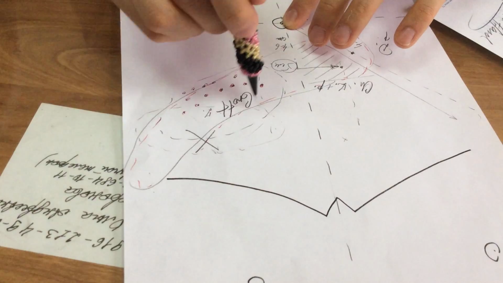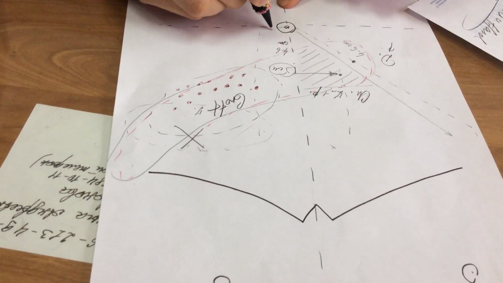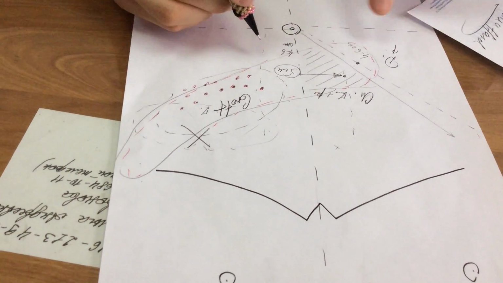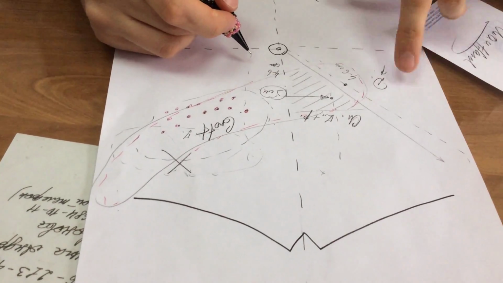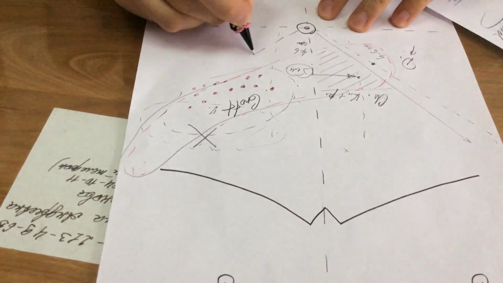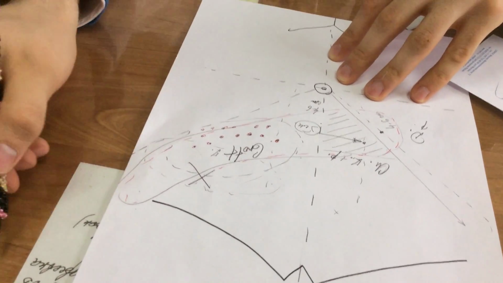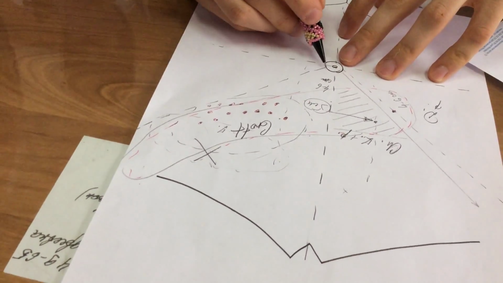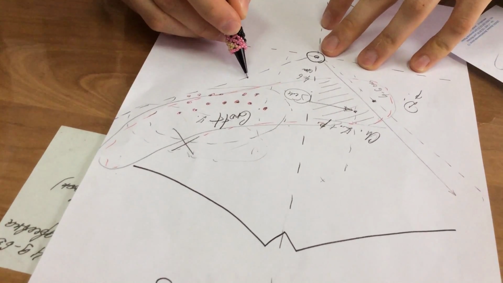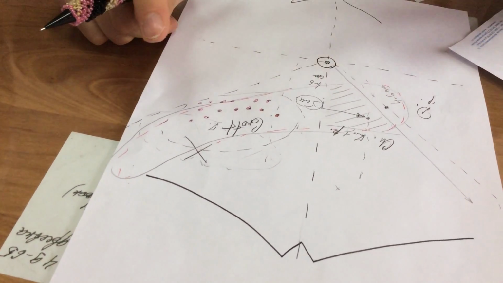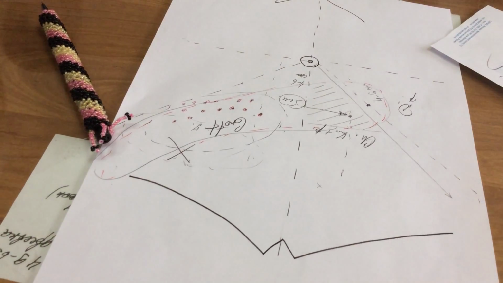You connect these 2 points and make a line. You can say that it's symmetrical to the Desjardins point. You divide.